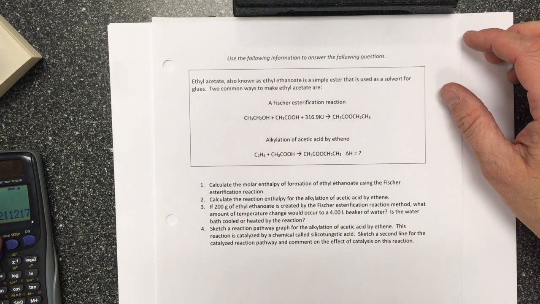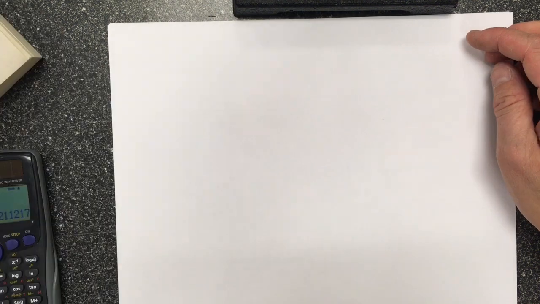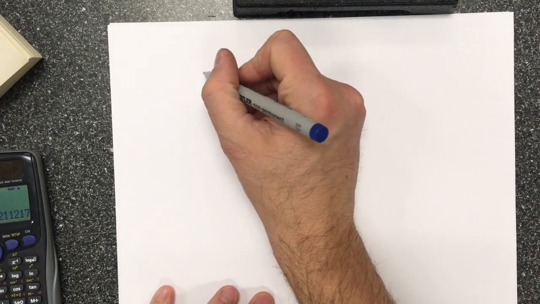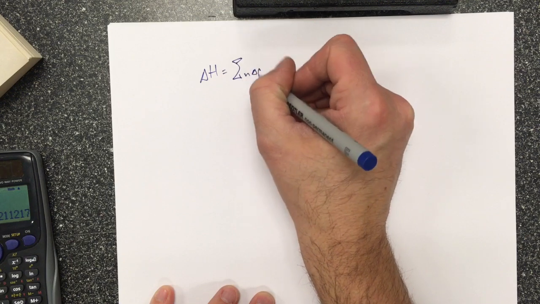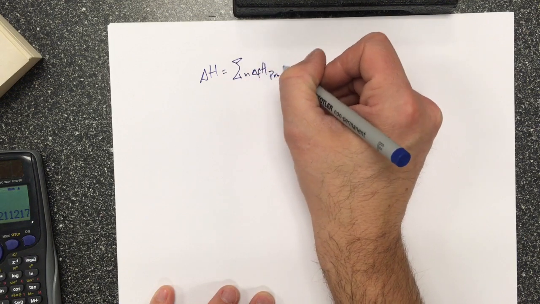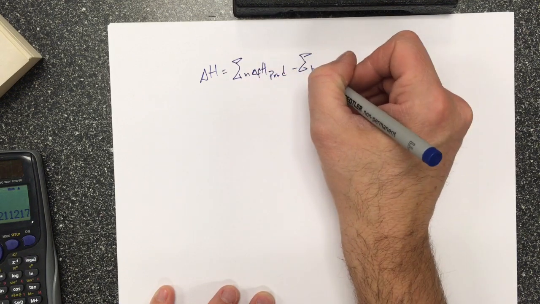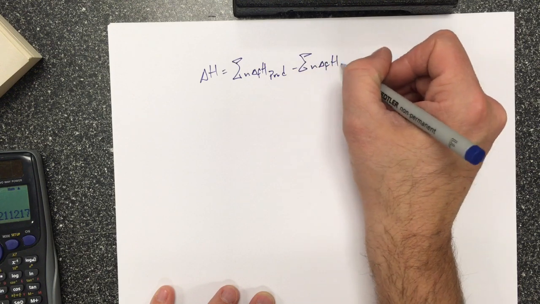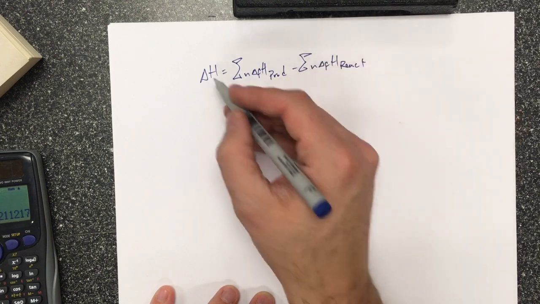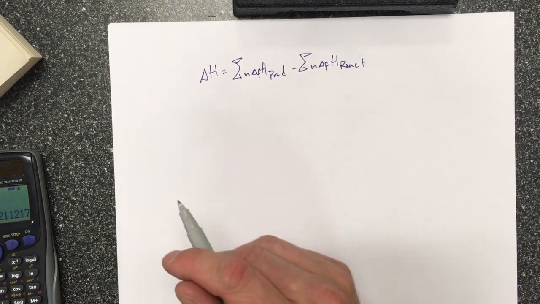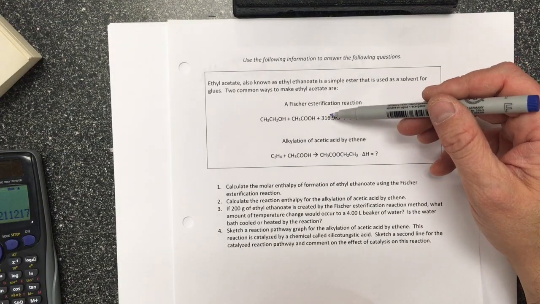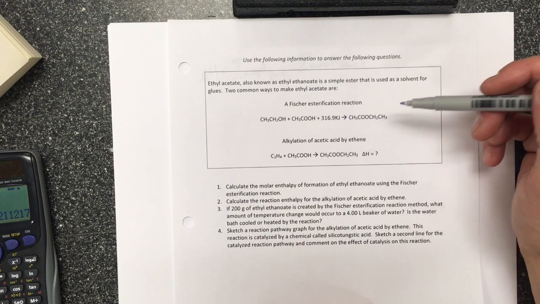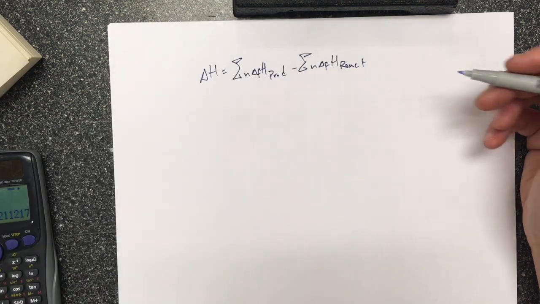My strategy is to find the reaction enthalpy equals the sum of the number of moles times the formation enthalpy of the products minus the sum of the number of moles times the formation enthalpy of the reactants. I know the enthalpy because it tells me here that it is an endothermic reaction, because it has it as a term in the reactants, and that it's 316.9 kilojoules.